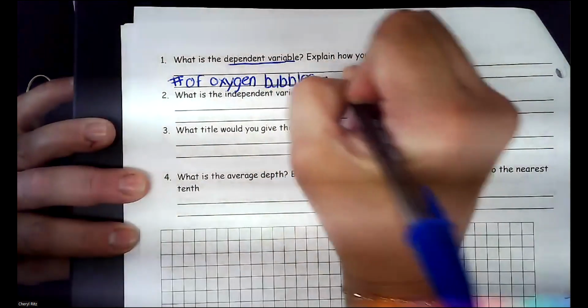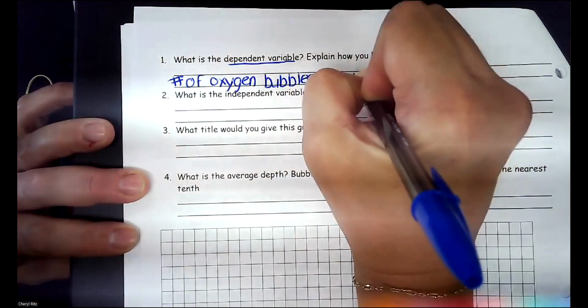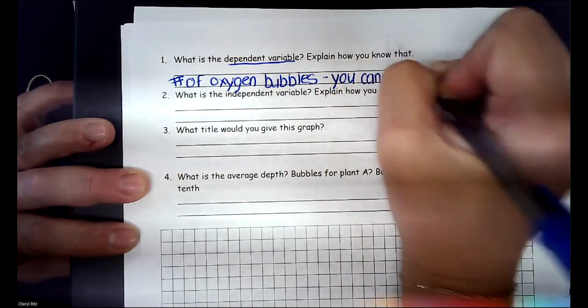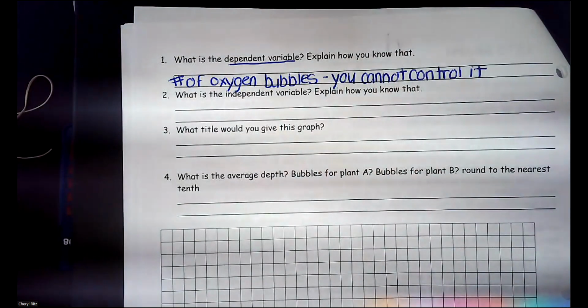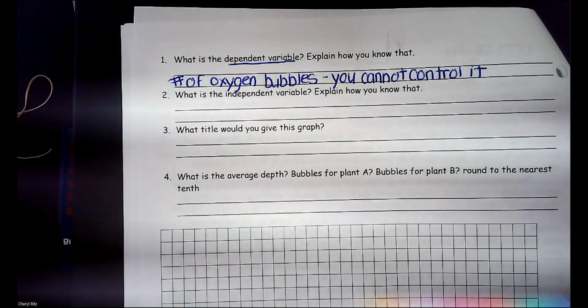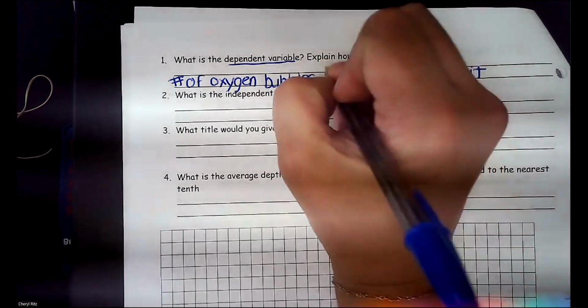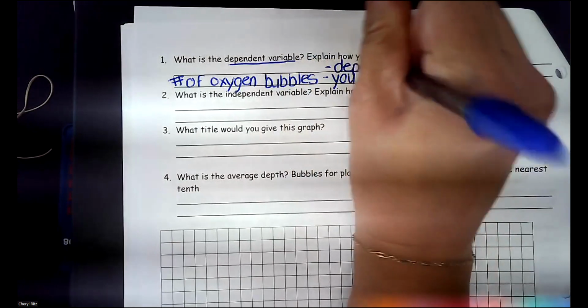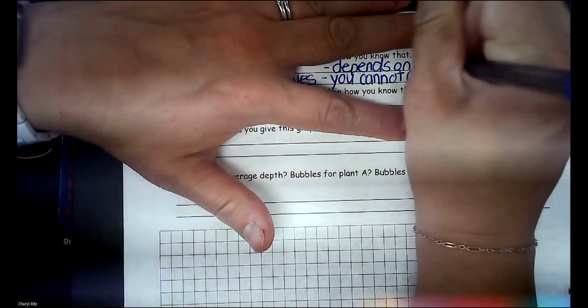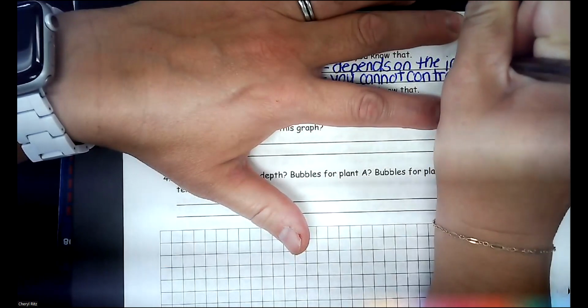That's a perfect way. You cannot control it. That's one perfect explanation. You can't control it. You have no power over a plant to say, make 18 bubbles today, would you? You can't do that. No matter what you do, you can't change the number of bubbles a plant makes. Like, you can't tell it what to do. But the other way of explaining it is it's the one that depends on the independent.